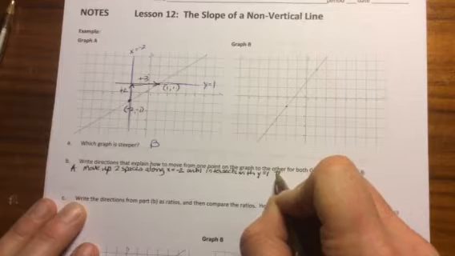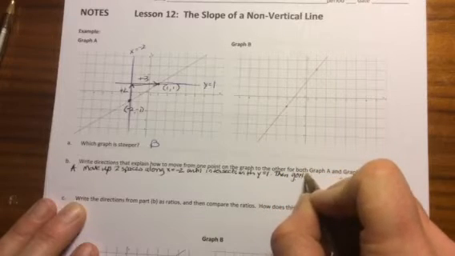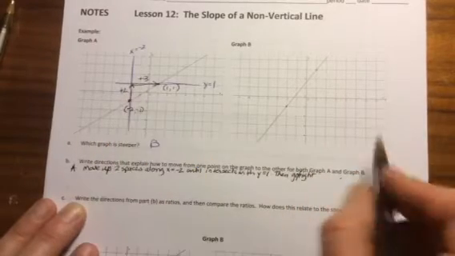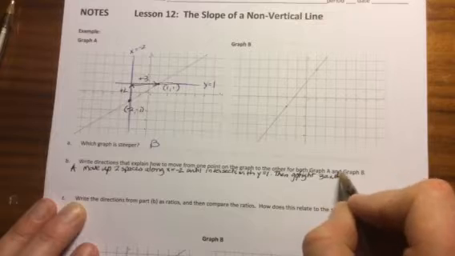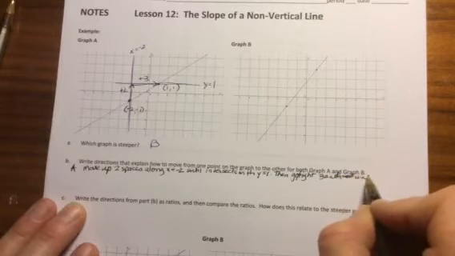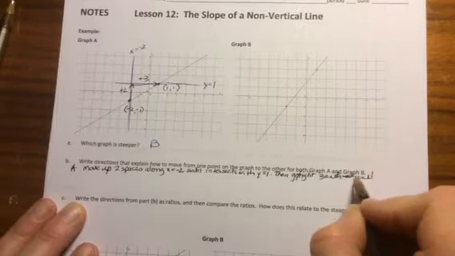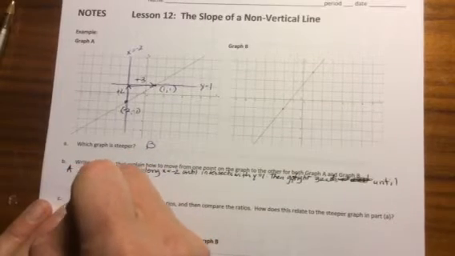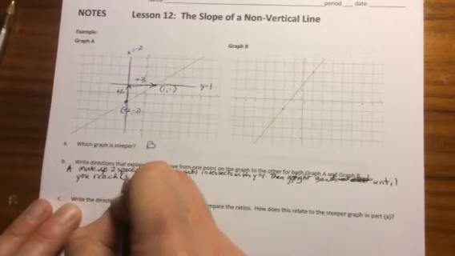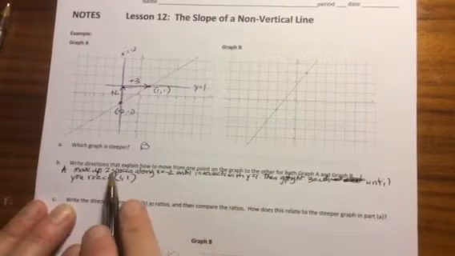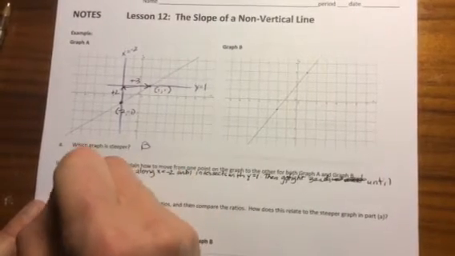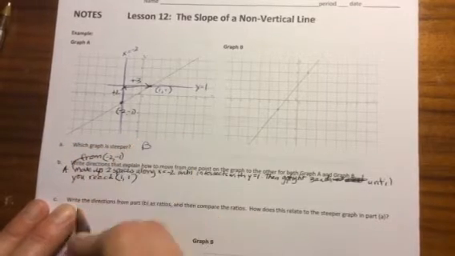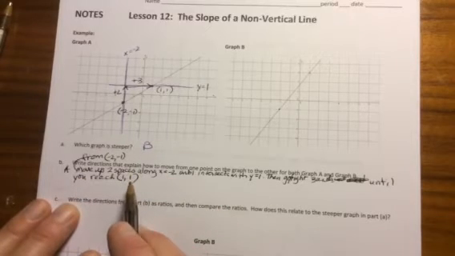Okay, then we're going to go right, R-I-G-H-T, and that looks like one word, but it's not supposed to be. Go right, and we're going to go 3 units until, U-N-T-I-L, you reach the point 1, 1. Okay, so move up 2 spaces along it. And I should have put from the point -2, -1. Move up 2 spaces. Okay, so that's for graph A.